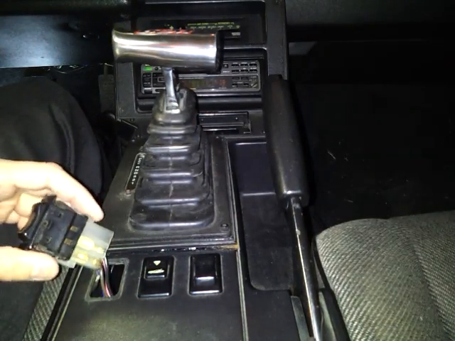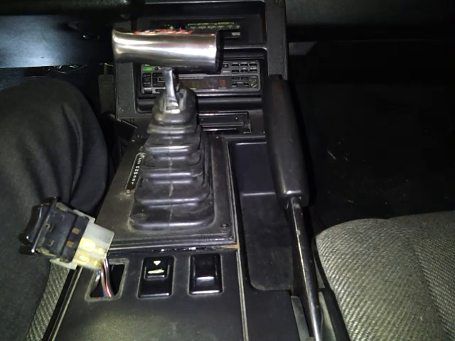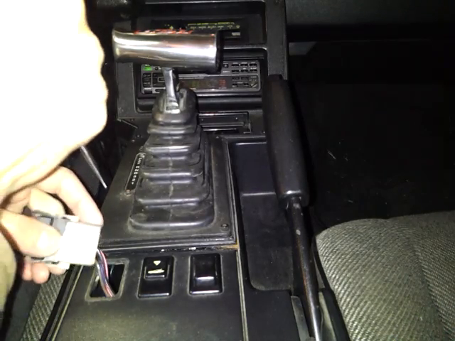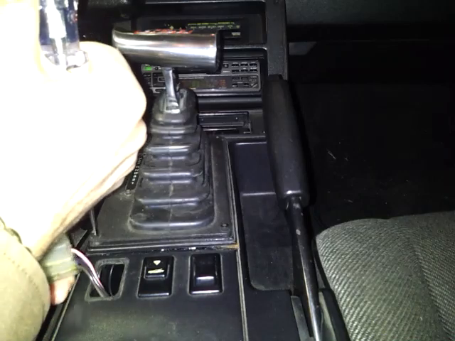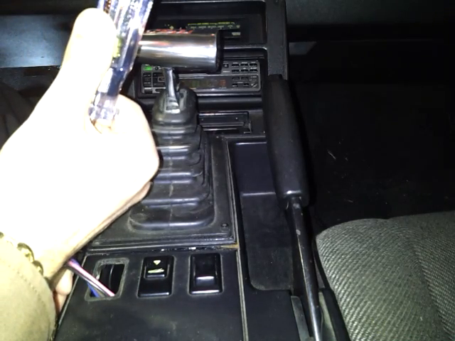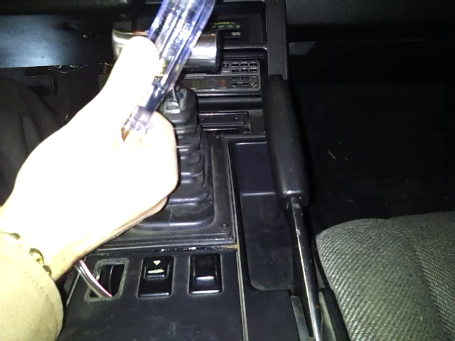Now, the dark blue wire, in this case, when you hit down, since I already have a good ground source here, I'm just going to check for power on the dark blue wire. Let me show you that.